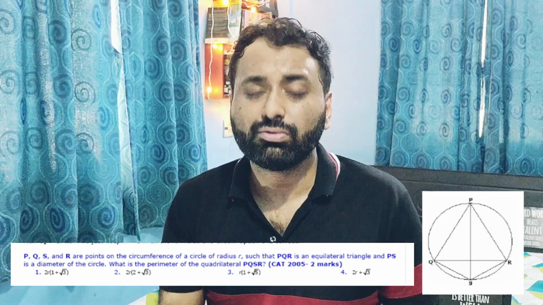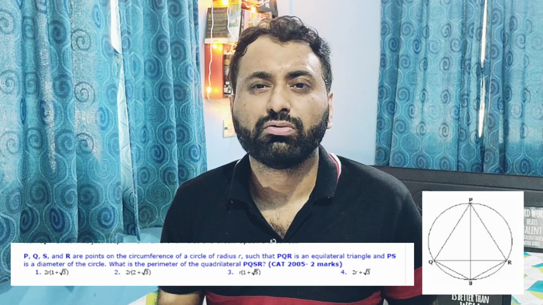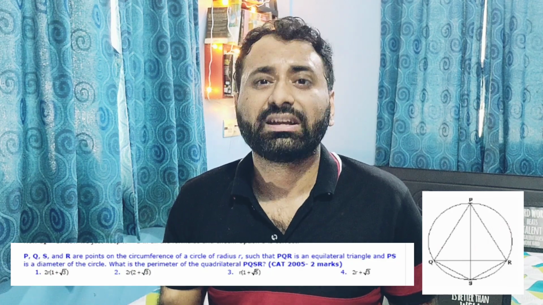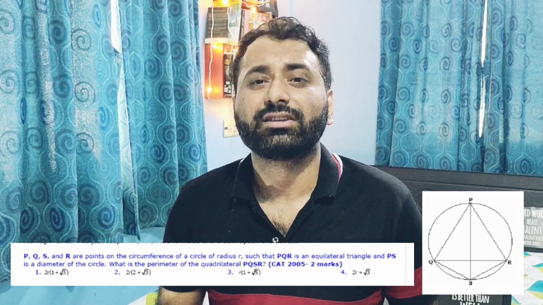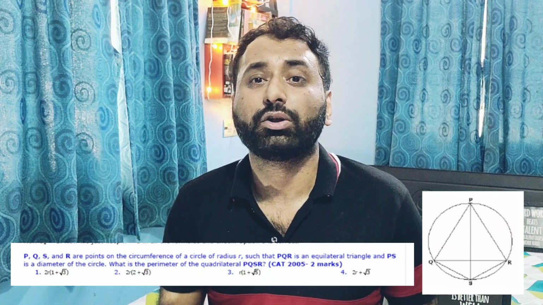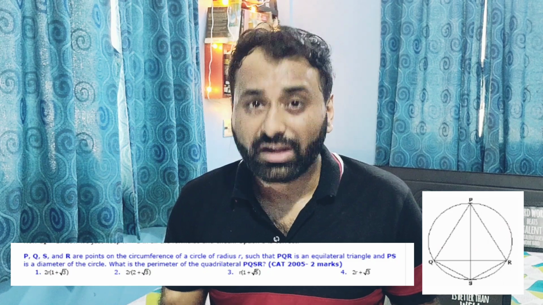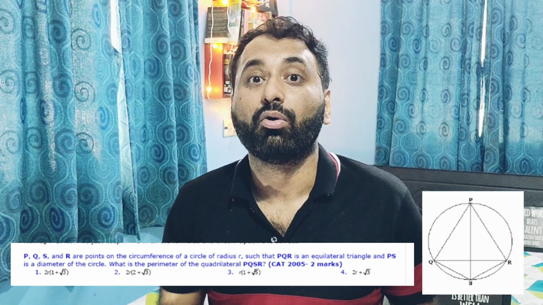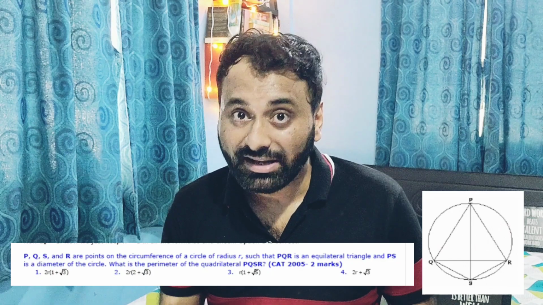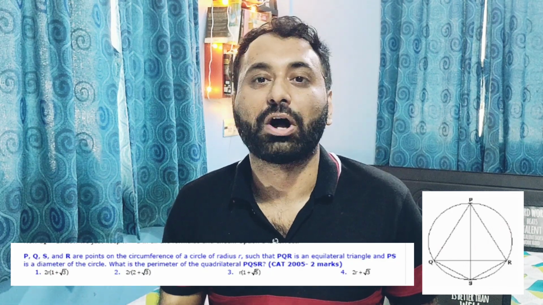The last option is 2r plus root 3. We cannot do much about that. If we consider r as 1, then it is 2 plus root 3, which is equal to 2 plus 1.7, that is 3.7. But it should be more than 4r, which is 4 into 1 in this example. So still it is not valid. So only option A is valid. That is our answer. Nothing doing.